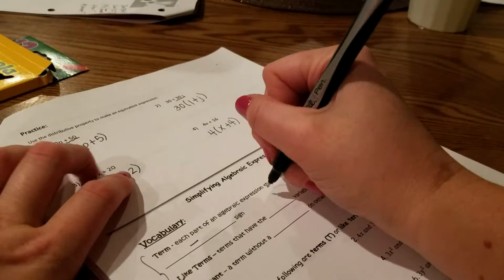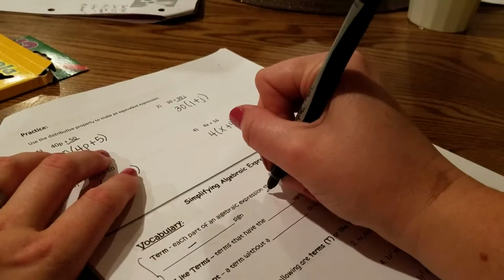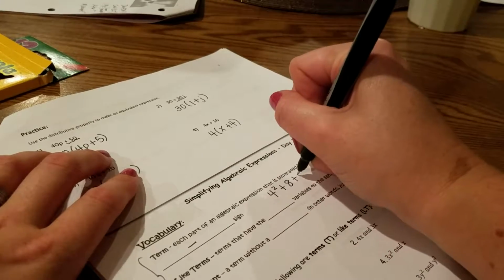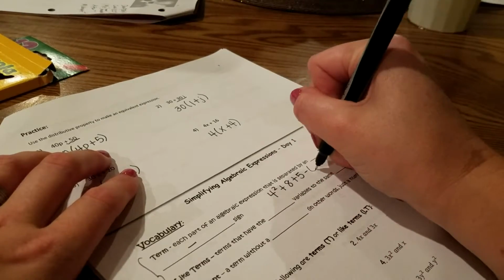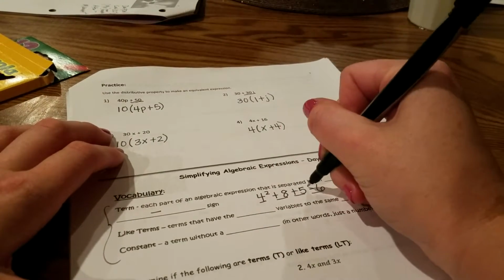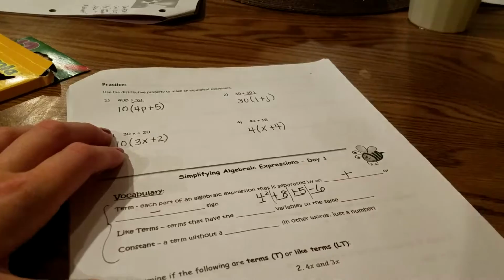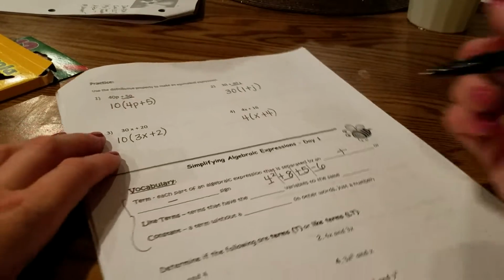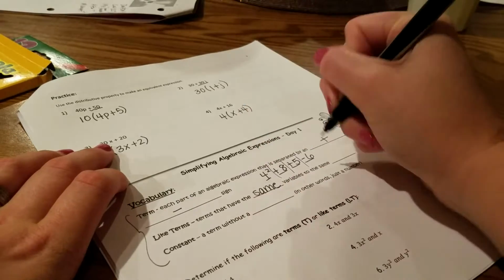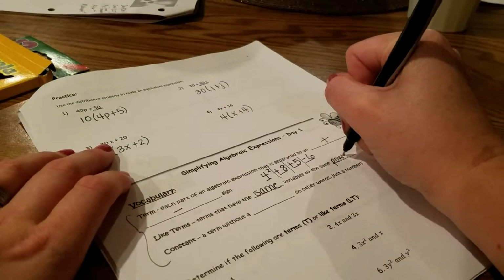So in terms, for example, the expression 4x squared plus 8x plus 5 minus 6, each of these is a term because they're separated by these addition or subtraction signs. Like terms are terms that have the same variables to the same power.